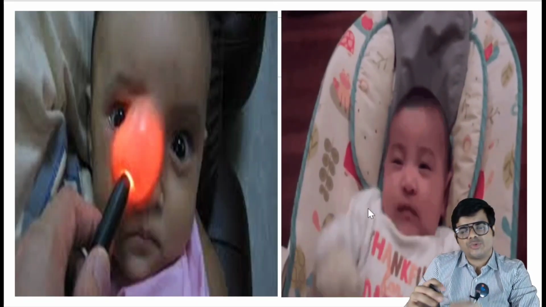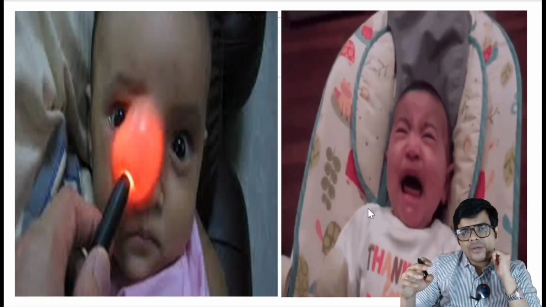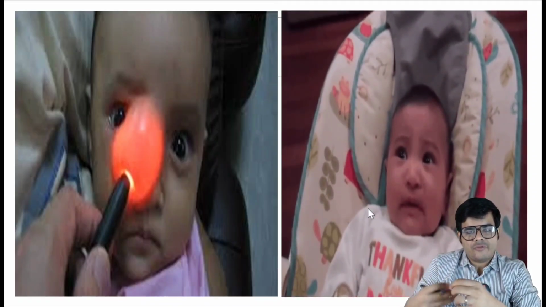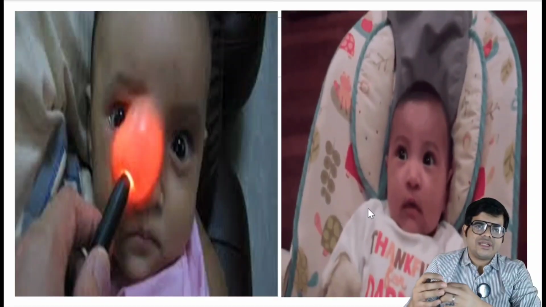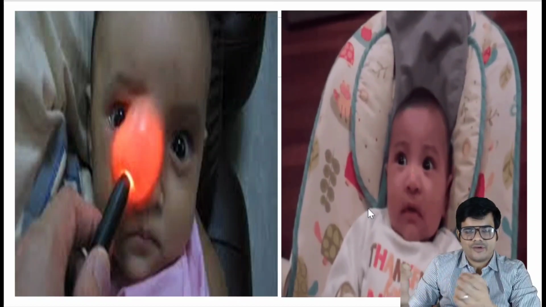In Furstenberger's test, when the child starts to cry, or when you apply pressure on the jugular vein, due to the increase in intracranial pressure, you will be able to see that the mass is getting further herniated. That is what is meant by Furstenberger's test. If the Furstenberger's test is negative, then it is a glioma and not a meningoencephalocele.